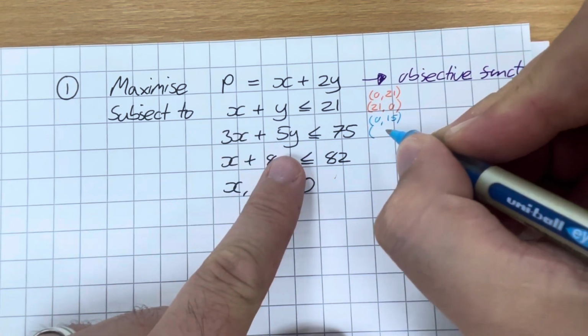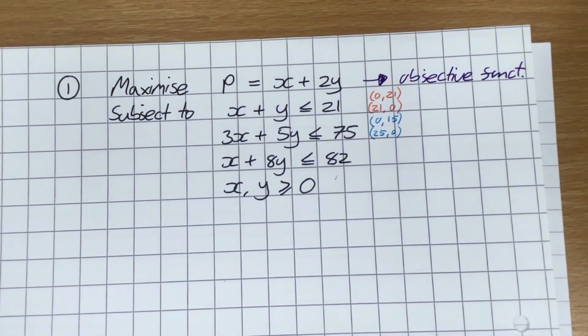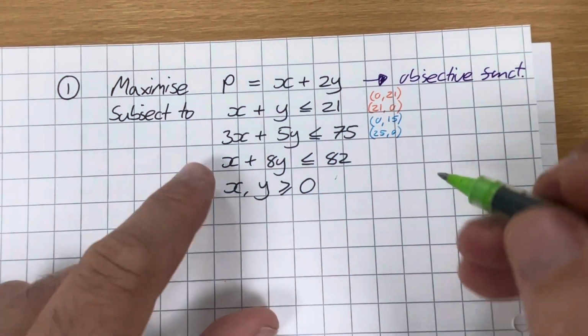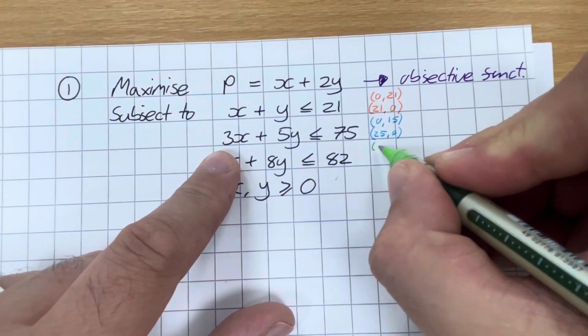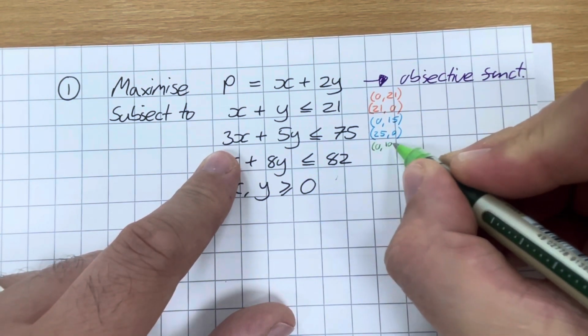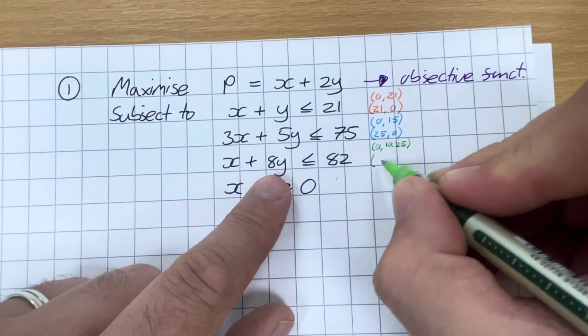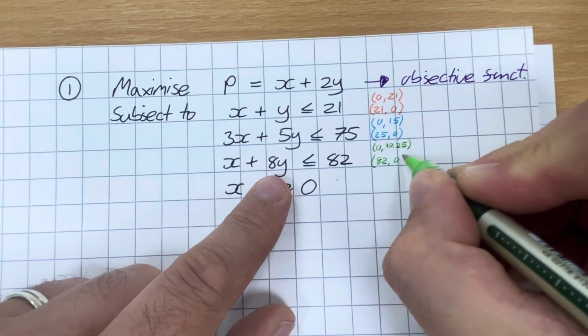And when y is 0, x will be 25. And then finally, this third constraint, when x is 0, y is going to be 10 and a quarter, 10 and 2/8. And when y is 0, x is going to be 82.